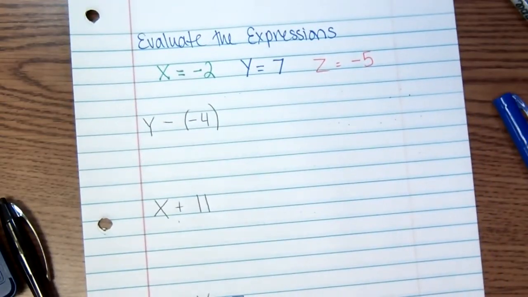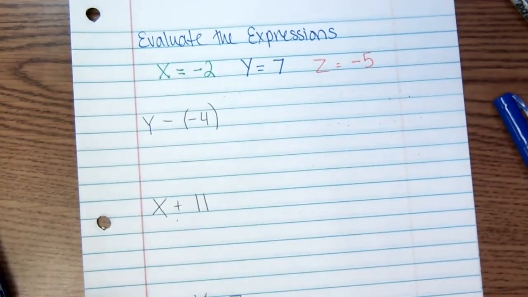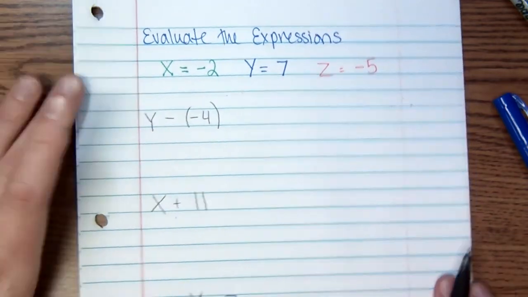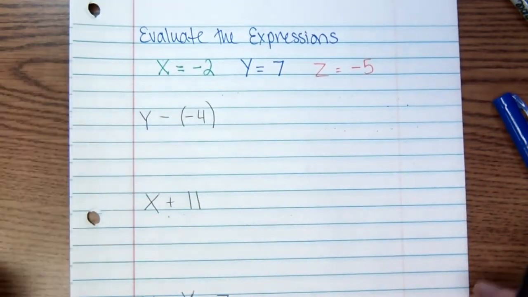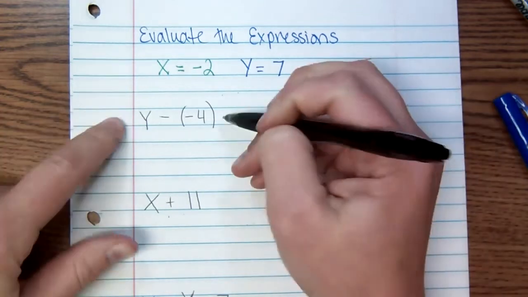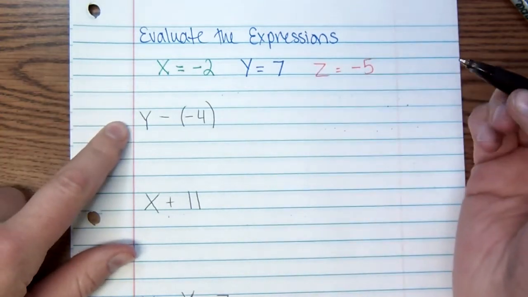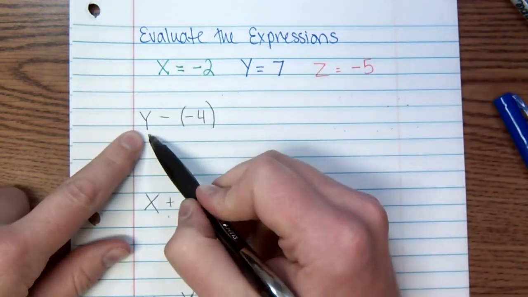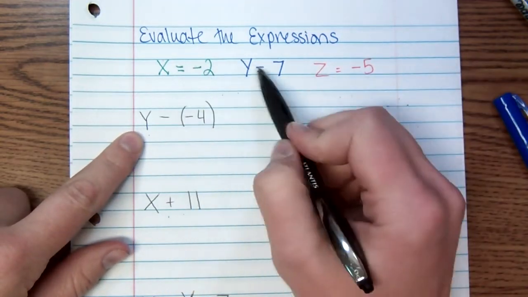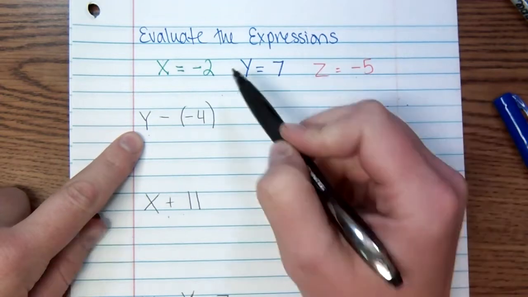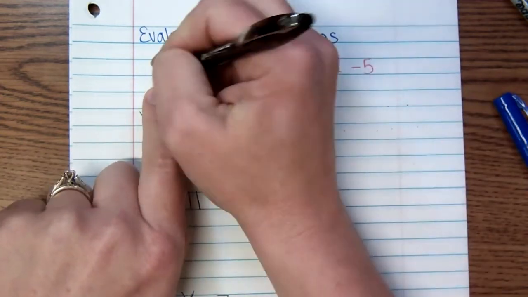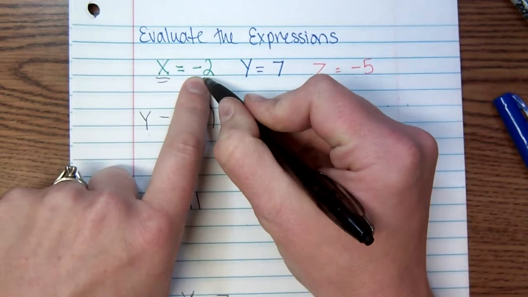Okay, we are going to evaluate the expressions. When it says to evaluate, it's pretty much saying you need to solve. A lot of times you maybe don't have all the information, but this is an expression and we're going to solve it. I don't know what y is, but thankfully they give me the values of x, y, and z. That means anytime I see an x, I'm going to rewrite it with the integer -2.